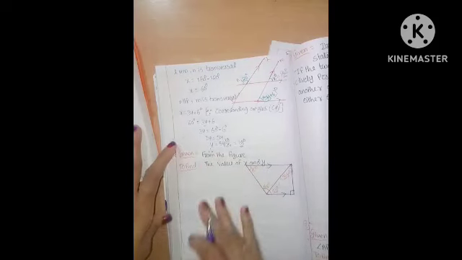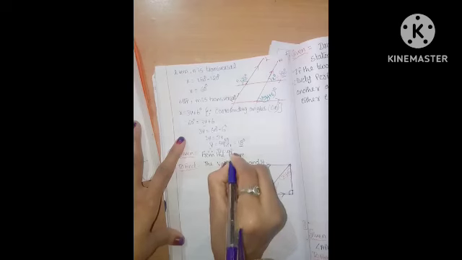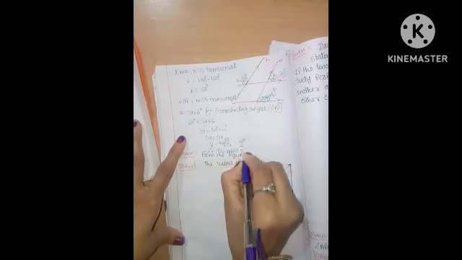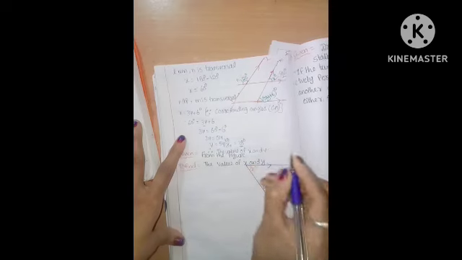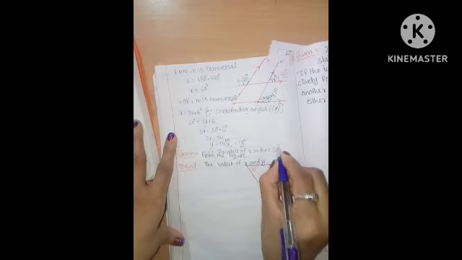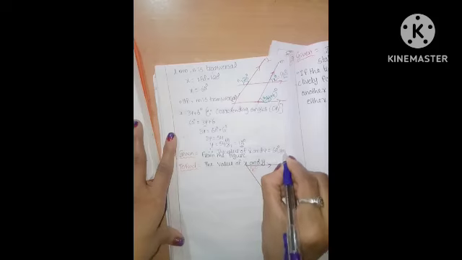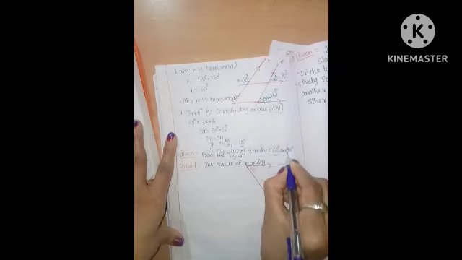Therefore the values of x and y: x is 60 degrees and y is 18 degrees. This is the final answer.